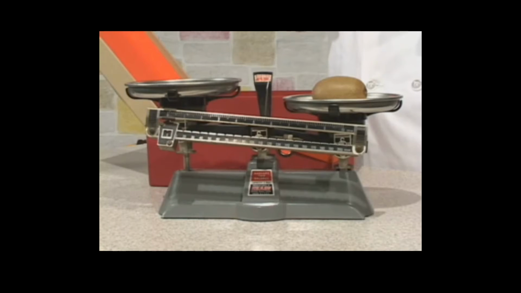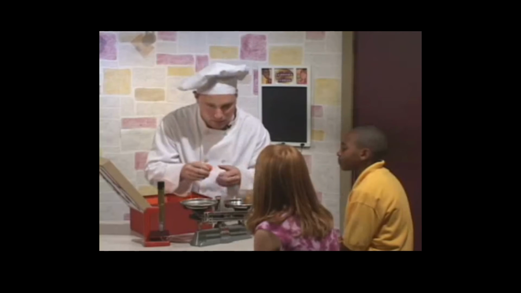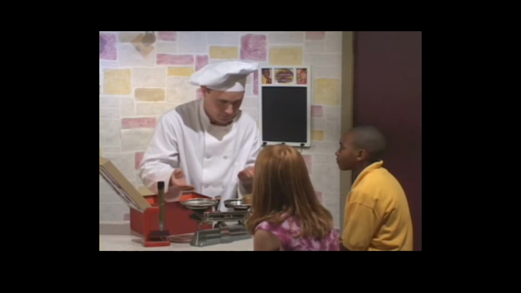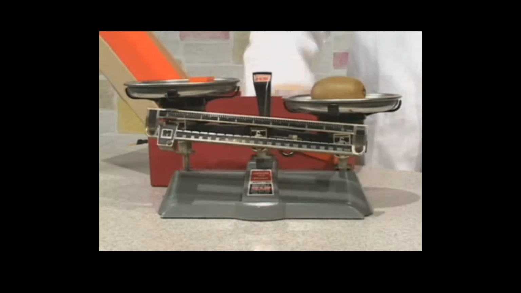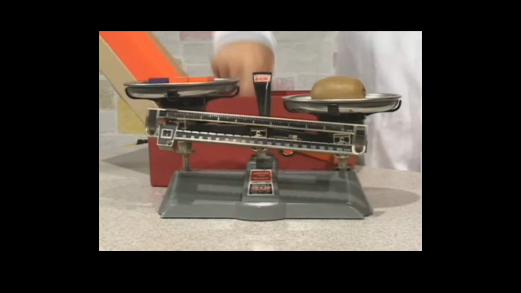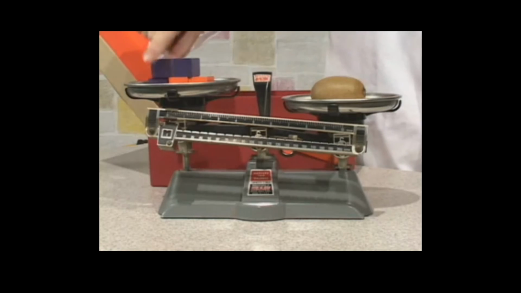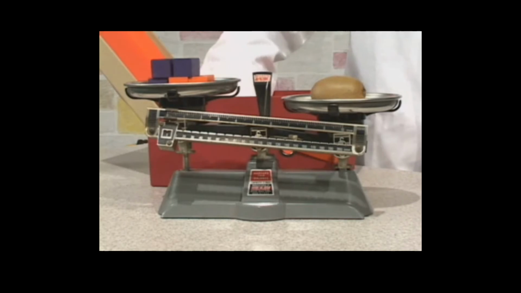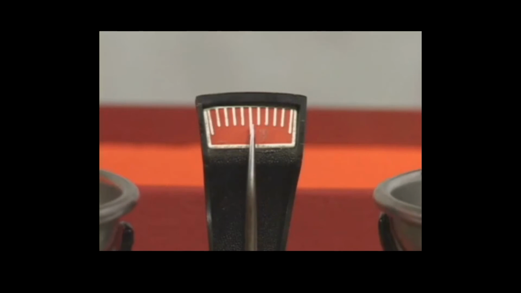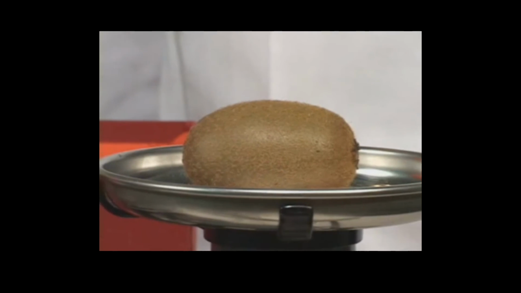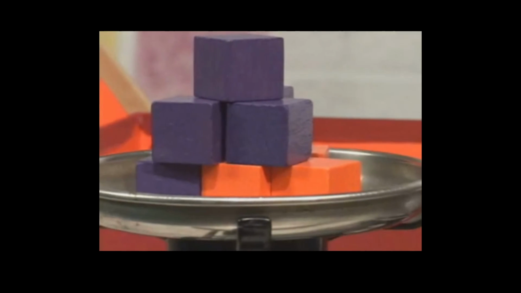With the kiwi on one side of the scale, I'm going to put blocks on the other side. And we're going to stop adding blocks when both sides are about the same. Ready? 1, 2, 3, 4, 5, 6, 7, 8, 9. The kiwi has as much matter as 9 cubes. Therefore, we can say that this side of the scale has as much matter on it as this side. But why does it matter?